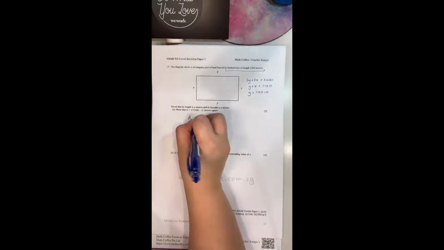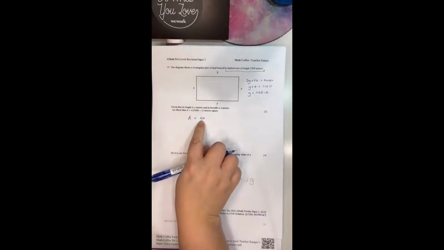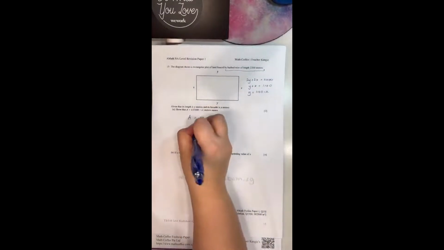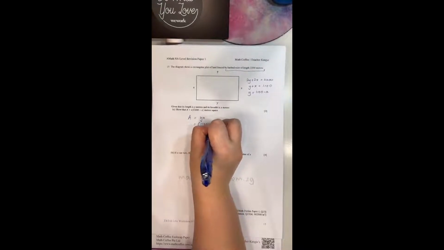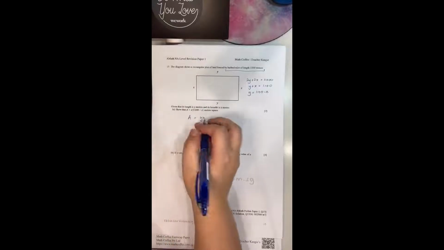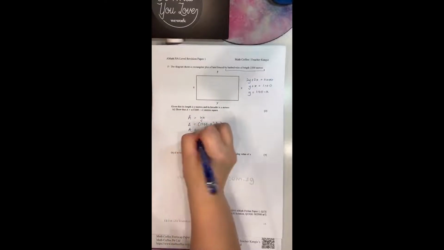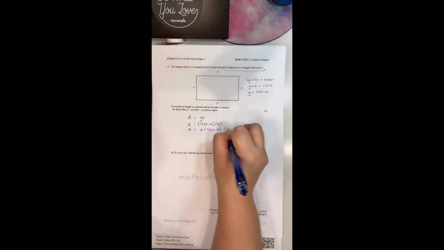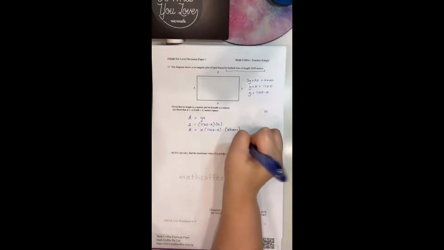See here, area is just y times x. I want to put it in terms of x. I just change the y. See here? So simply is (1100 minus x) times x. Just put it exactly the same as theirs. So it is A is equals to x(1100 minus x), shown. Done. Okay, so that's for first part.